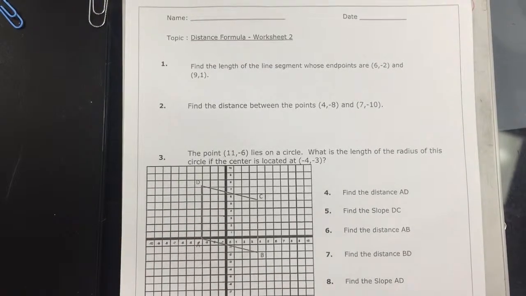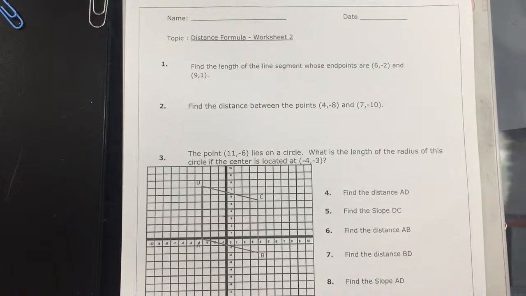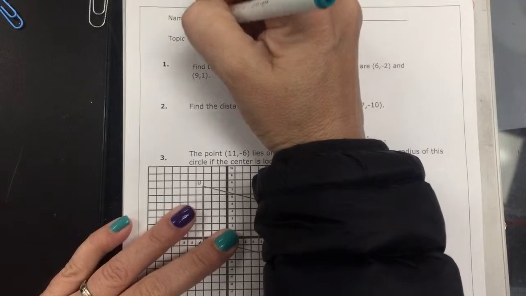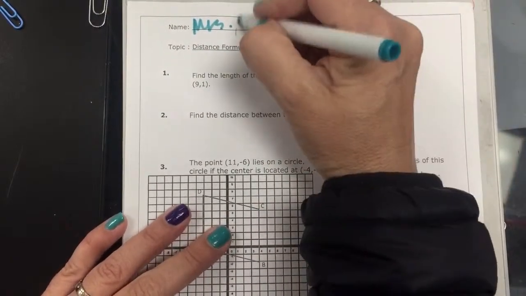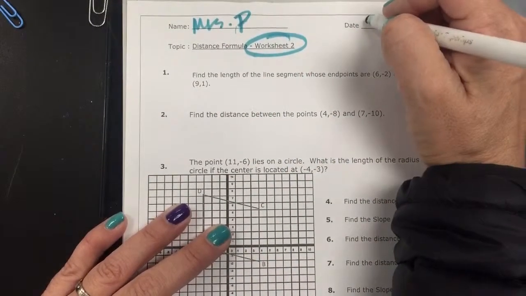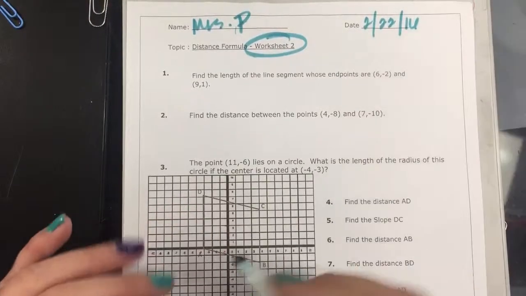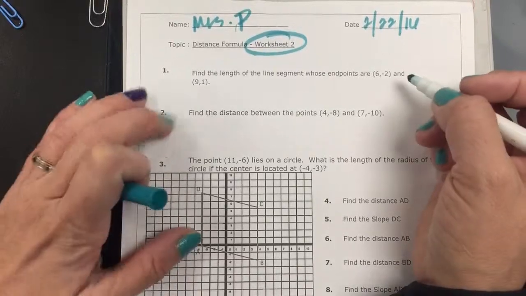We've continued to do some important work with distance formula and finding the length of segments, whether we're in the coordinate plane or if we are given points. Worksheet 2, we already had worksheet 1. This was done in class on Monday the 22nd, and I'm just going to quickly go through an explanation and answer key. You have your work in front of you.